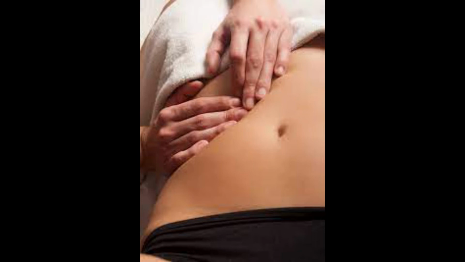So we're going to be, first of all, assessing for any dysfunction within the esophagus, within the structures surrounding the esophagus, which is within the thoracic cavity.